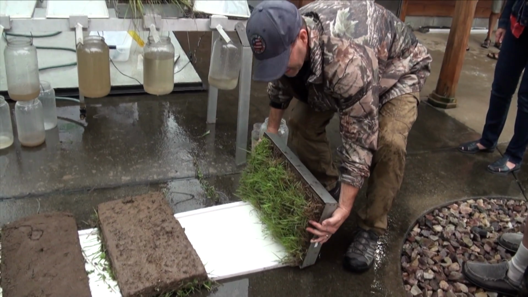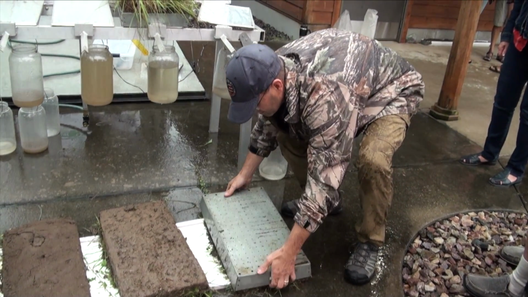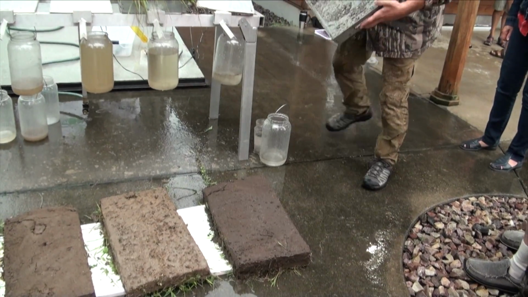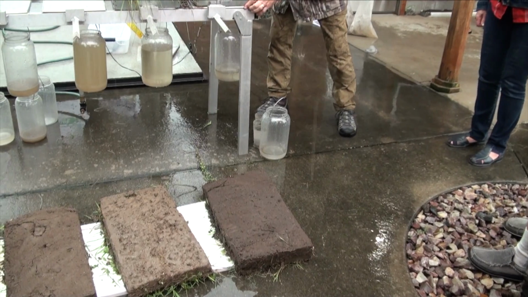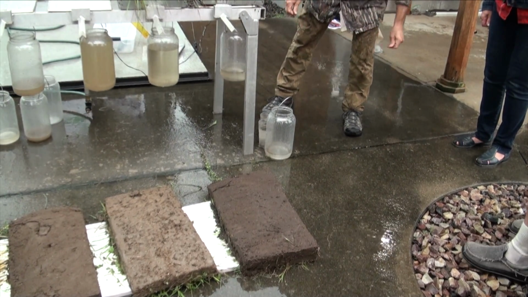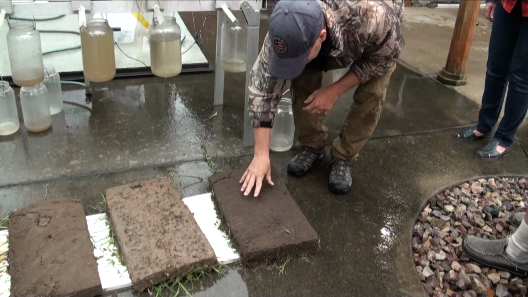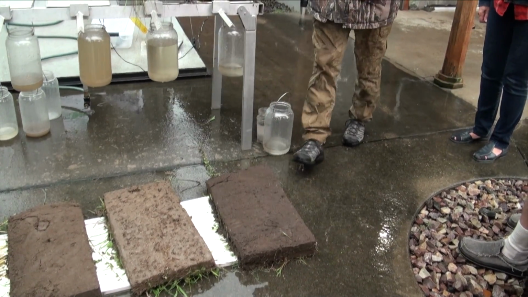So once again, this is kind of like the lawns down here in this area. Maybe not as much. It's really hard. Yeah. Sounds like concrete.